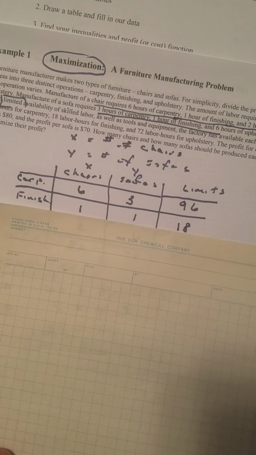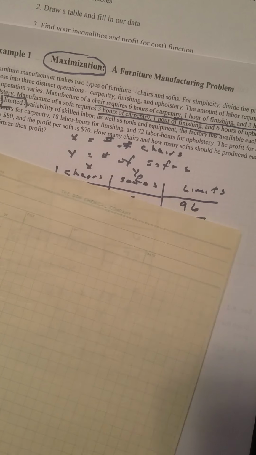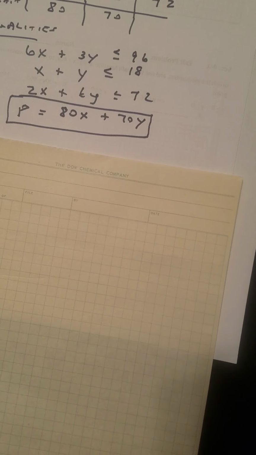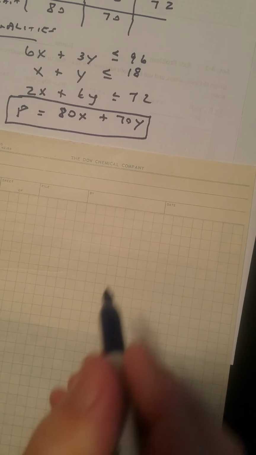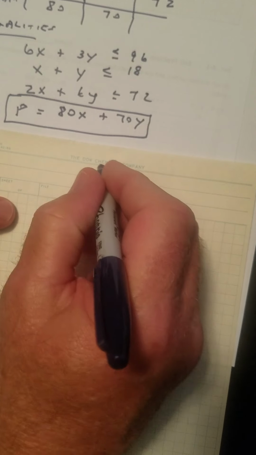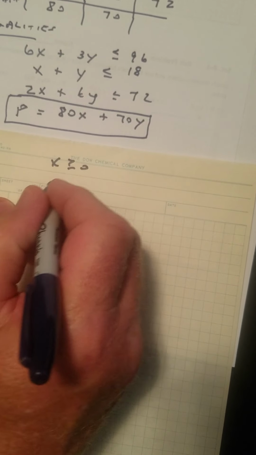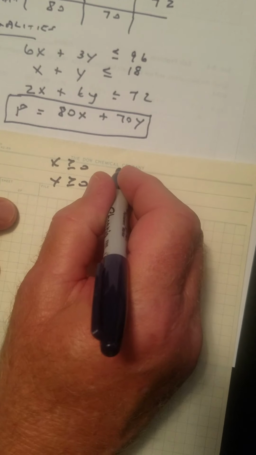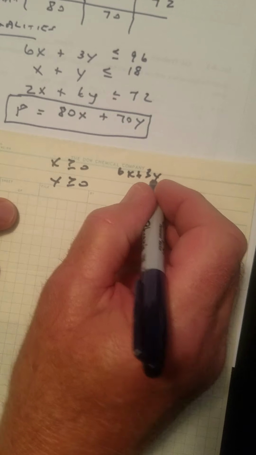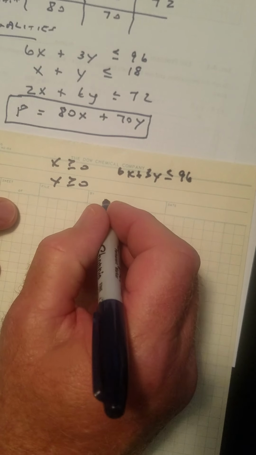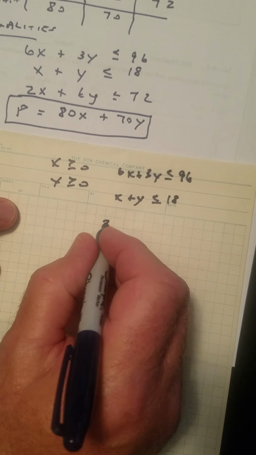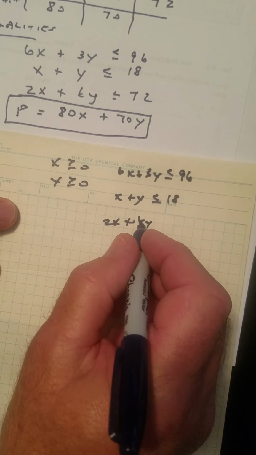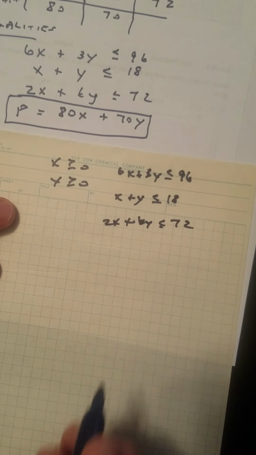Okay, so first thing I'm going to do, I'm going to copy my equations. So I've got, of course, x greater than or equal to 0, y greater than or equal to 0. I've got 6x plus 3y less than or equal to 96. I've got x plus y less than or equal to 18. And I got 2x plus 6y less than or equal to 72.